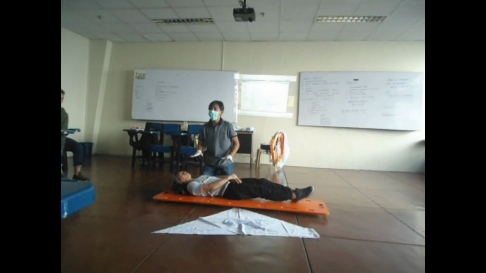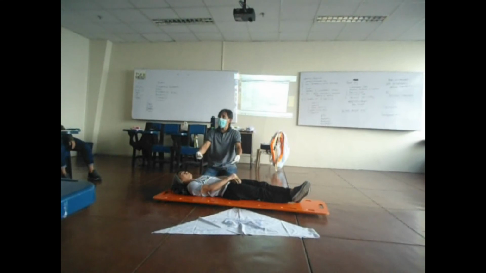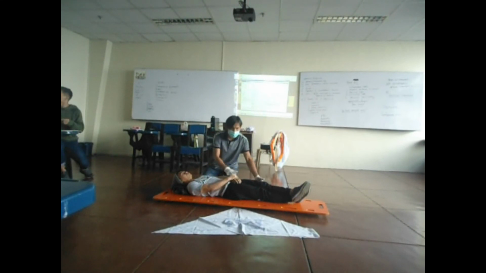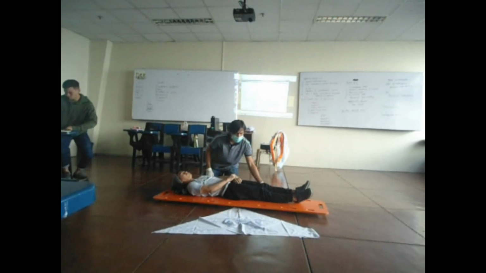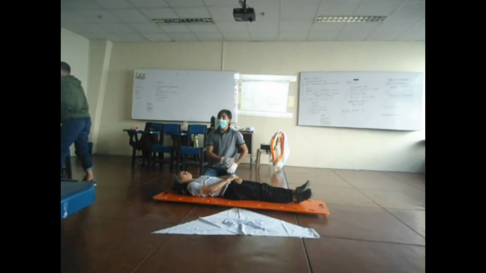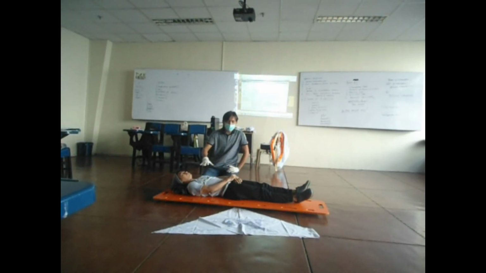If, for example, the victim is in a side-lying position or in a lateral recumbent position. Now, the victim is in a supine position. Okay? Let's say he's in a supine position, and we are trying to identify if we can move him with or without a spinal or a spine board.